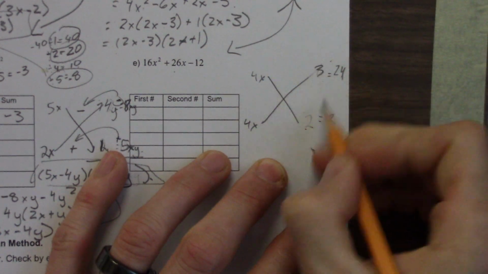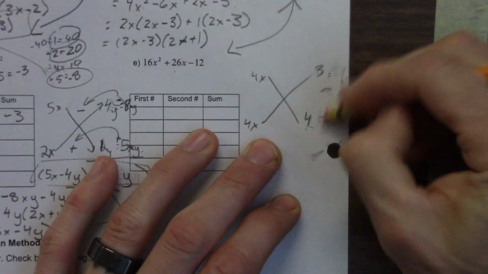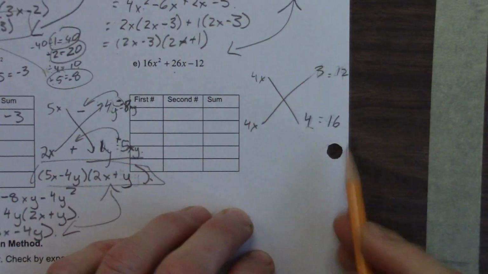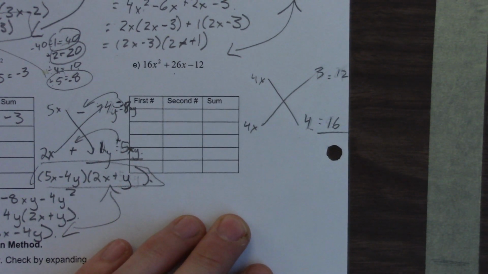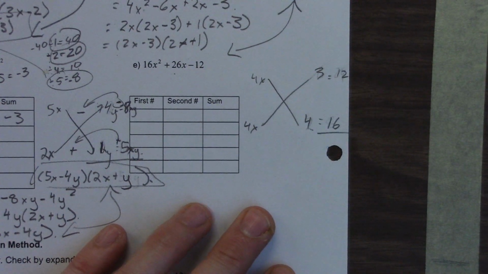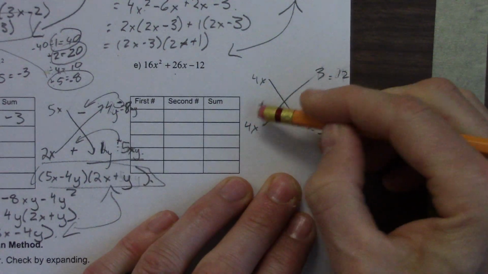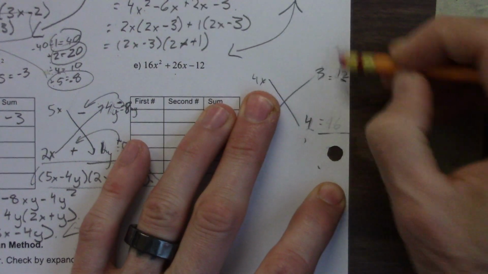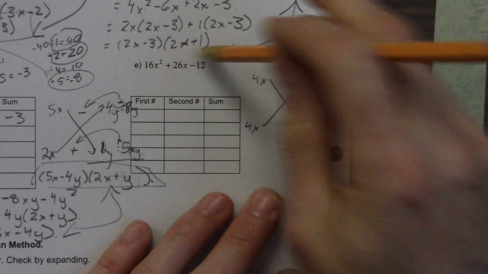Why don't we try 3 and 4? Okay, now we're going to get 12 and 16. Can I use 12 and 16 to get to 26? No. Close, but we get 28. That's not going to work. Again, flipping these won't help us because it's 4 and 4, so we may have to change the 4 and the 4. What else can we use to get 12?